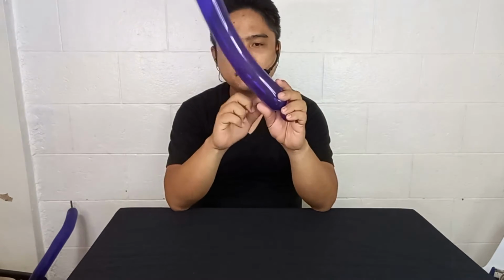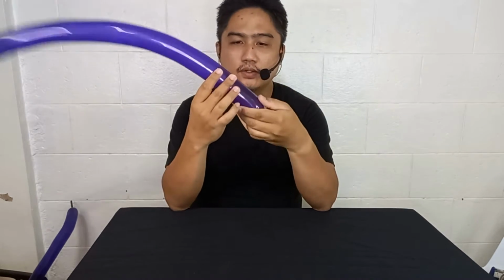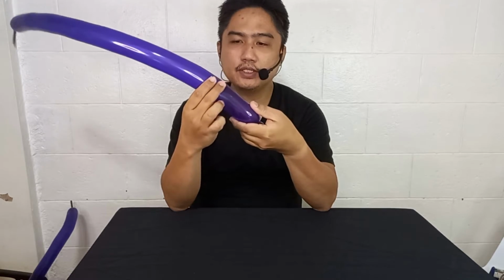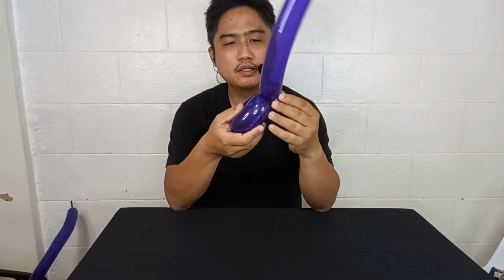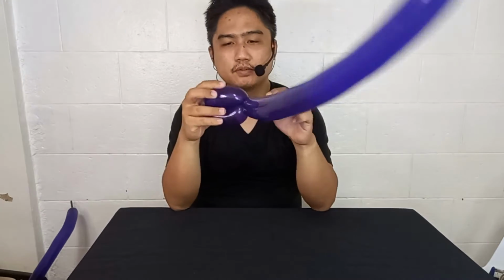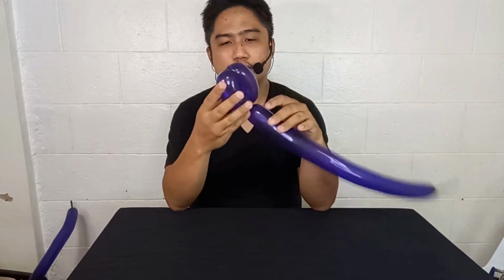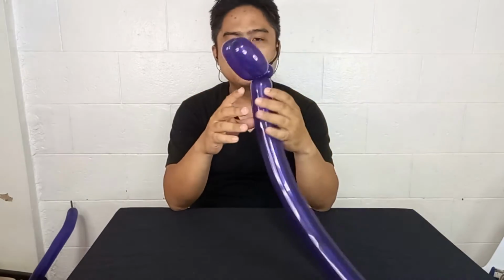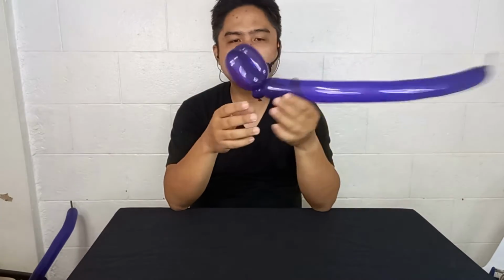Next part is you need to create a 2 or 3 inches bubble for the ear and another 2 or 3 inches. Okay, like this. So we have 2 ears for the rabbit.